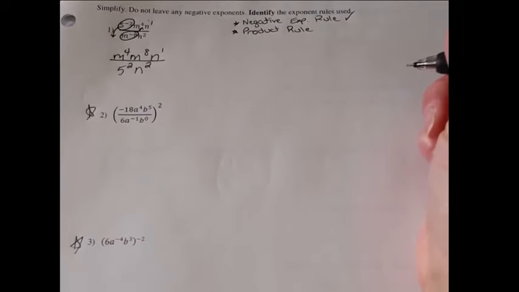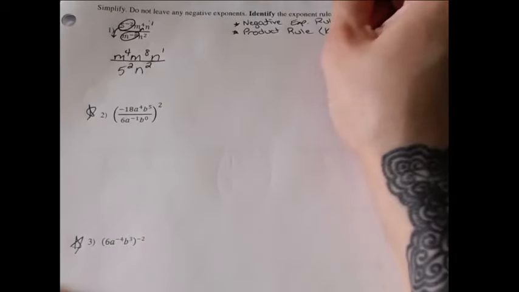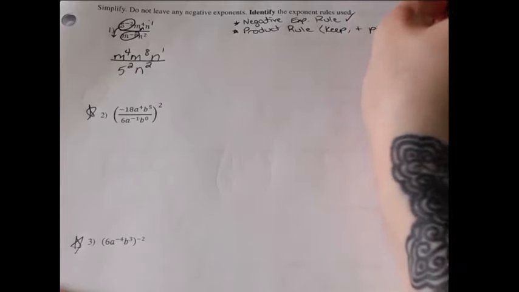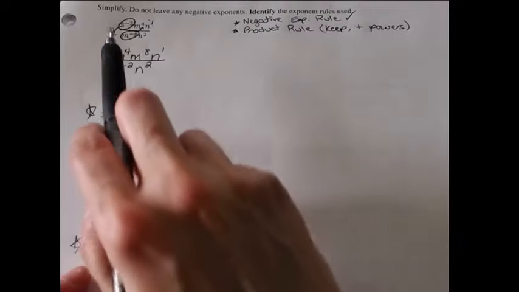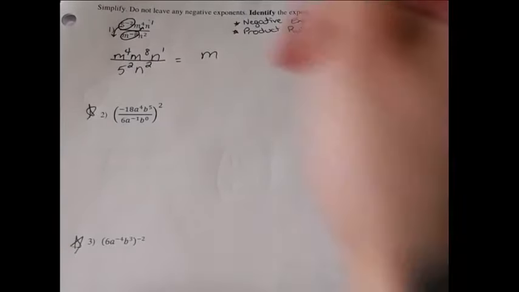According to the product rule, you're going to keep the base, add the powers. Okay, so keep the base, add the powers. Keep plus powers. Hopefully that abbreviation is fine for you. So m to the fourth times m to the 8th, we are going to keep the base and add the powers. 4 plus 8, that's 12.